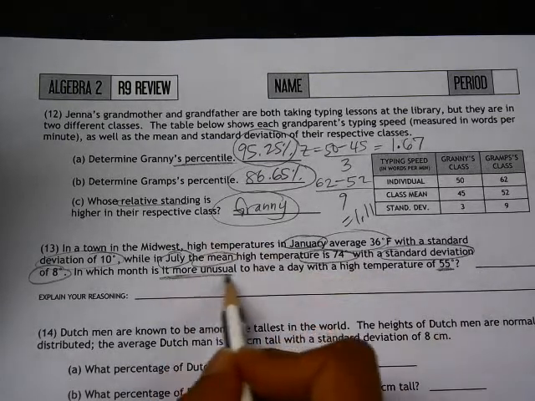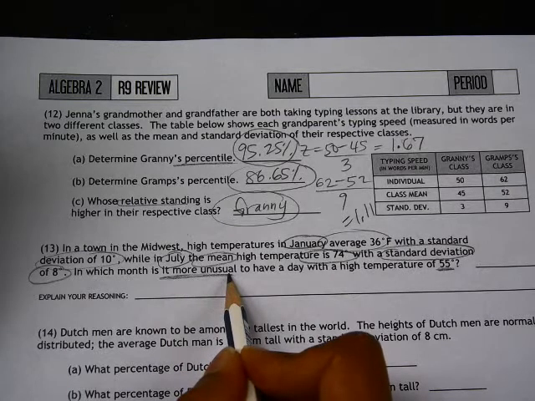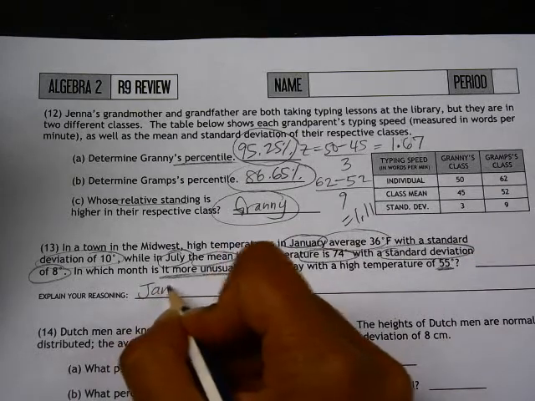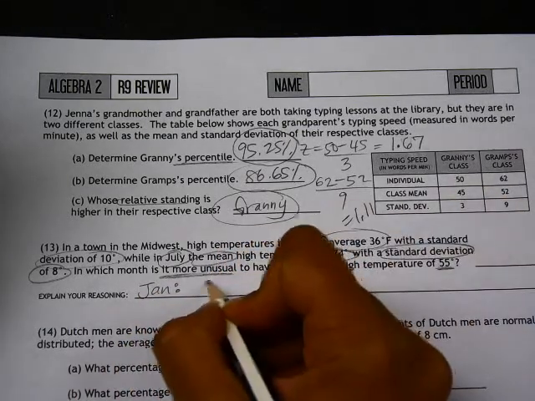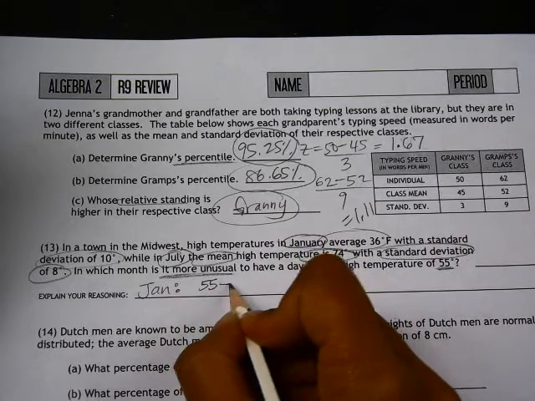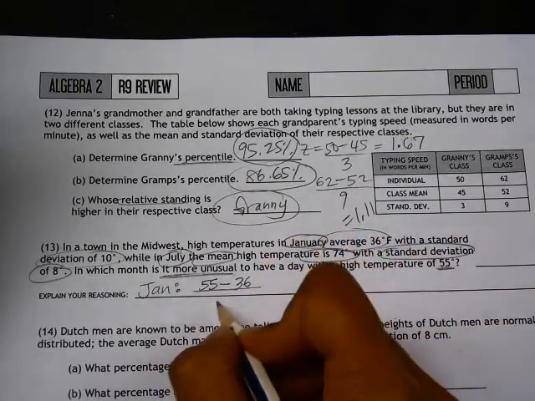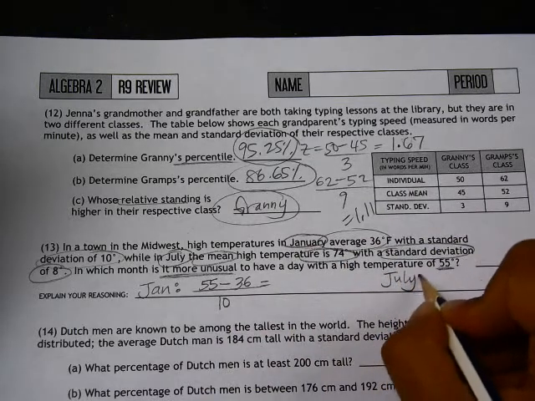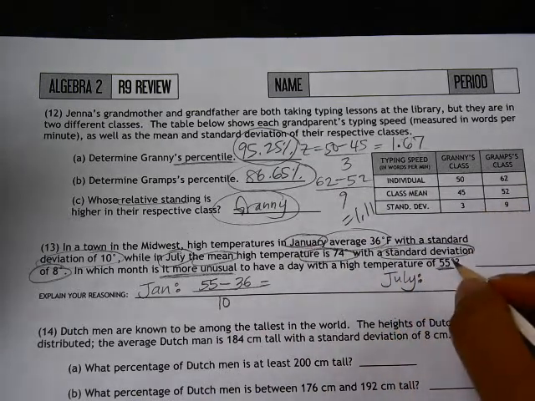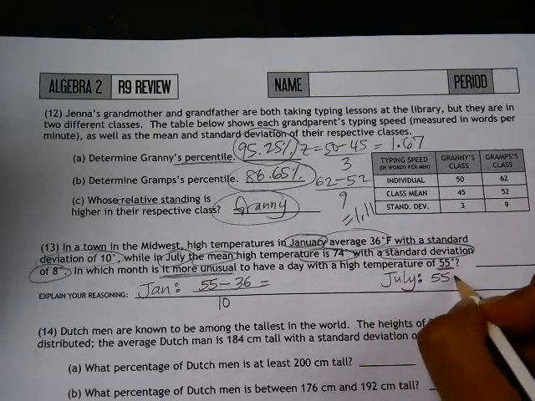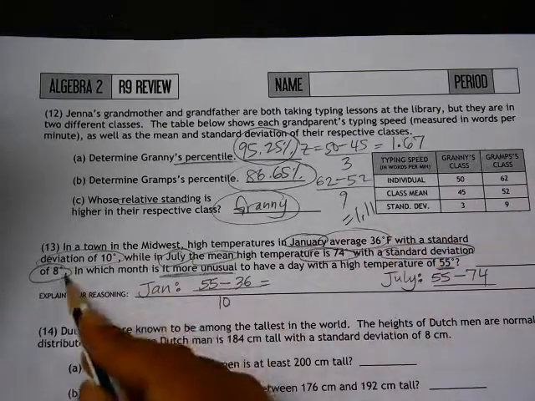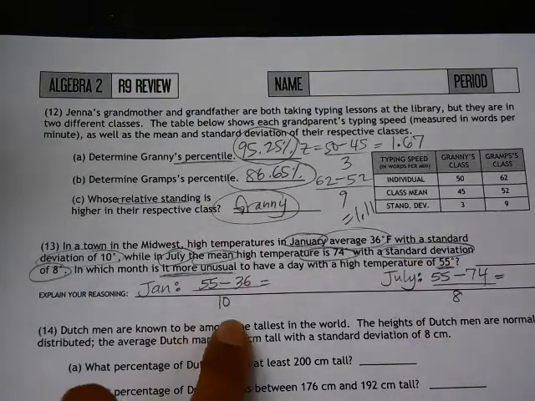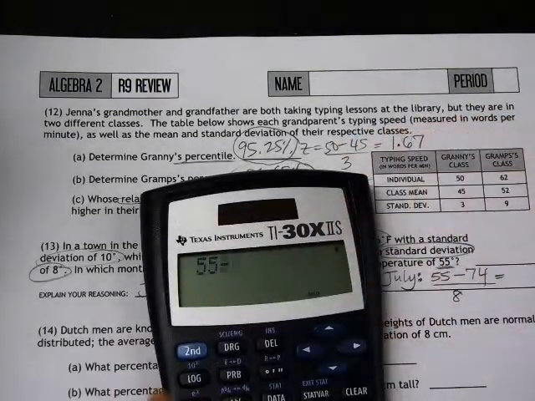More unusual refers to farther away from the mean, or more different than average. So let's look at each of these. In January, if it's 55, let's look at the z-score. 55 minus the average in January, which is 36, divided by the standard deviation. And then we'll compare it to July, where the average is 74, so 55 minus 74, standard deviation is 8. Comparing the z-scores will tell us the number of standard deviations from the mean on both of these.